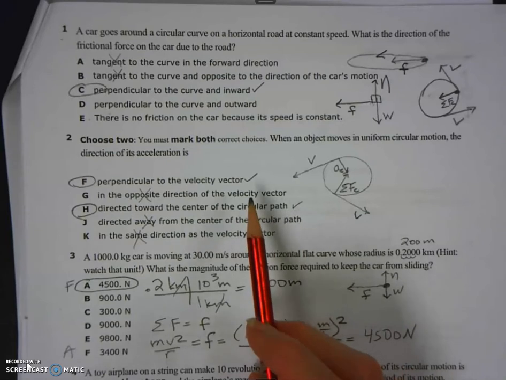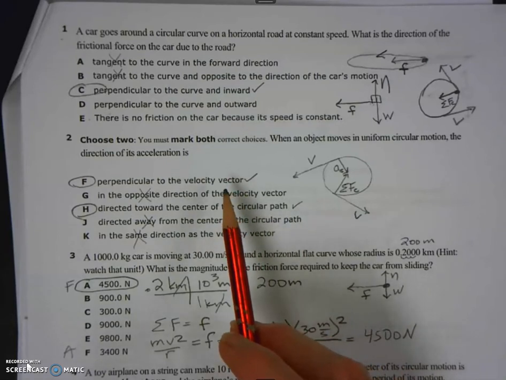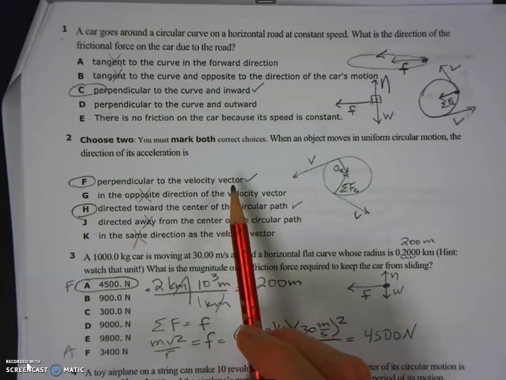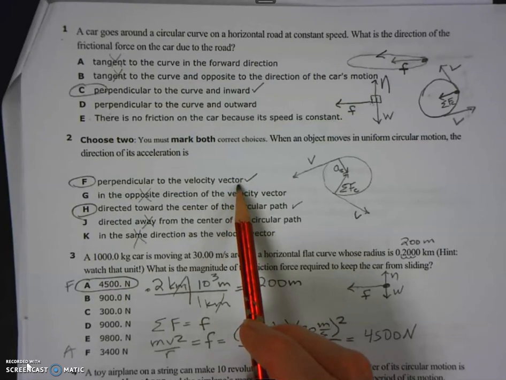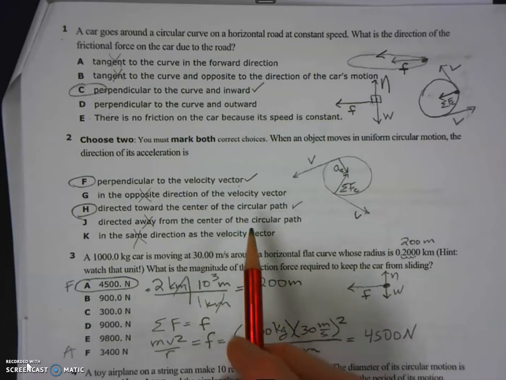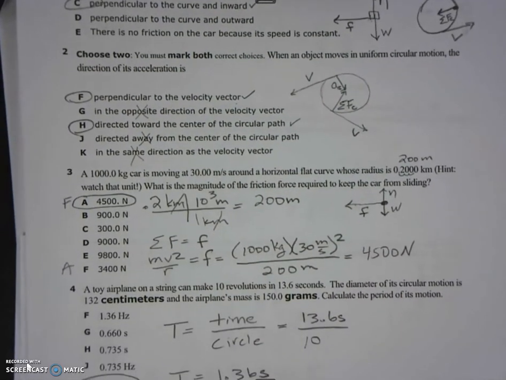Choose 2 on this one. Mark both correct choices. The direction of acceleration, which we just drew, is perpendicular to the velocity vectors because acceleration is straight inward. It's directly proportional to net force. So inward toward the center and perpendicular to velocity.